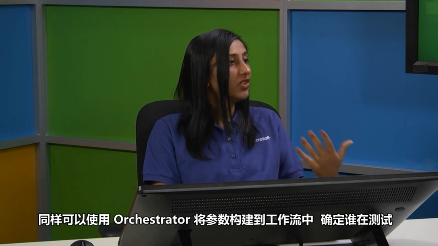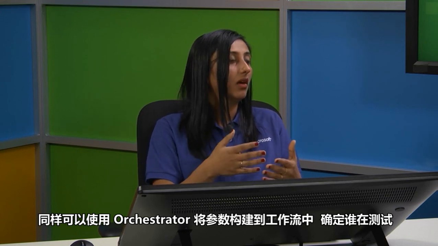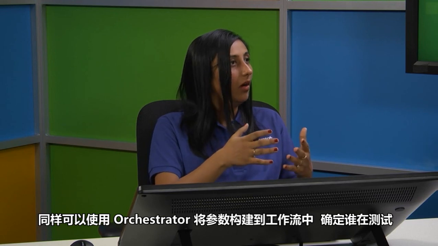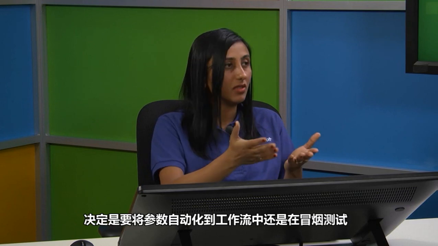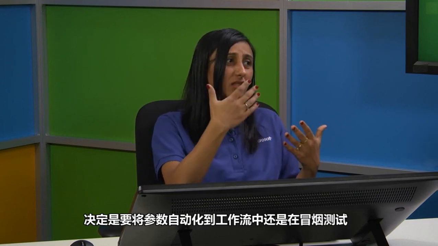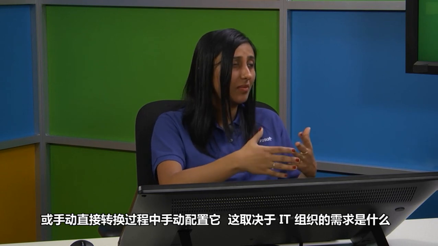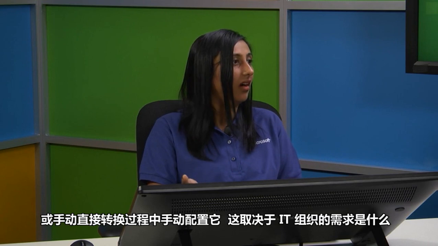So again, that's your Orchestrator scenario where you could build that into your workflow, figure out post-testing what is the manual cutover, what are the network configurations that you need to do, make a decision whether it's going to be automated into your workflows or it's part of your smoke test, manual cutover steps. It depends on what your IT organization's needs are.